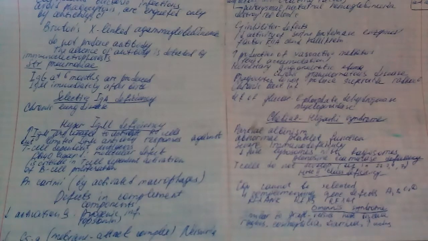Among inherited immunodeficiency syndromes, chronic granulomatous disease is also referred. In this disease, phagocytes do not produce superoxide radical, and chronic bacterial infections develop. In this disease, there is also a defect of glucose 6-phosphate dehydrogenase and myeloperoxidase.